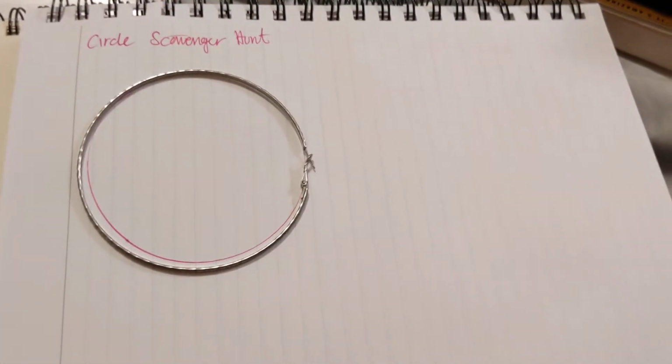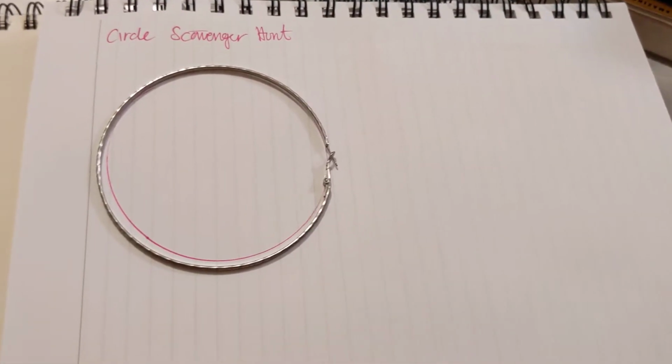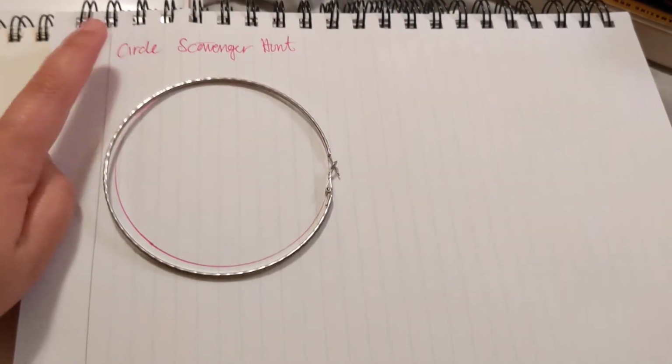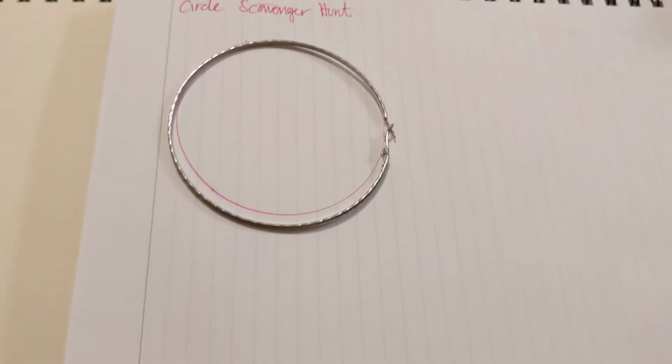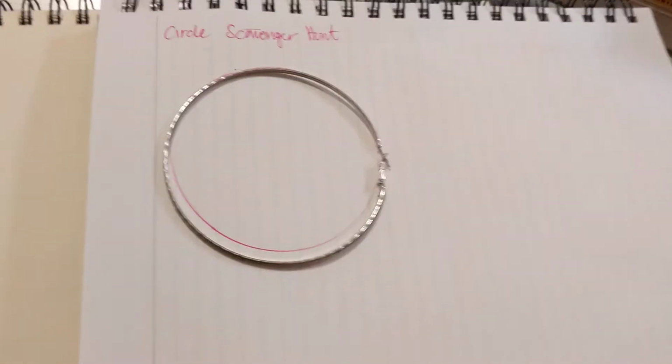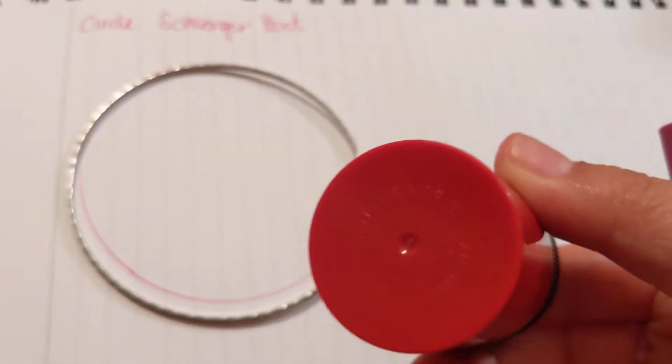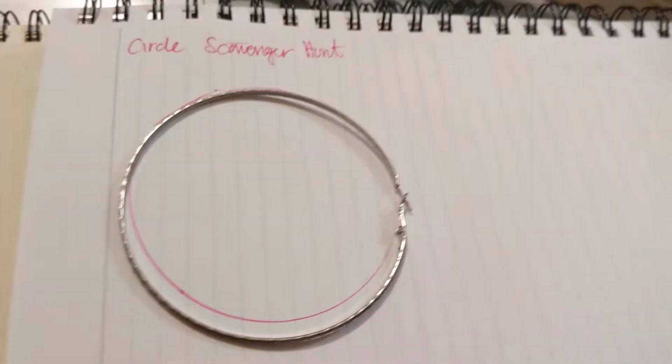Alright, you guys, I'm going to go ahead and show you how to do the assignment for this week. It's the circle scavenger hunt. For this one, you're going to need 4 objects with a circle. So it doesn't have to be just a circle, it can just have a circular base. So something like this sharpener.